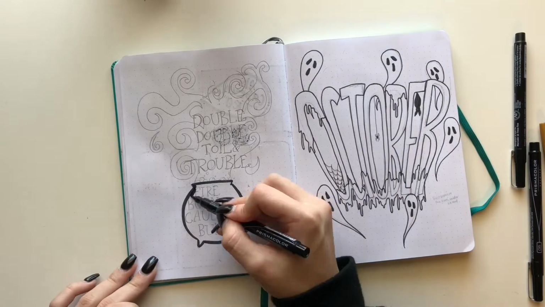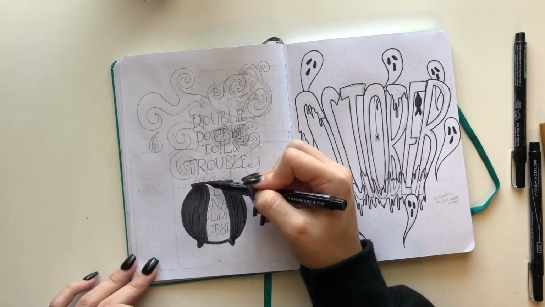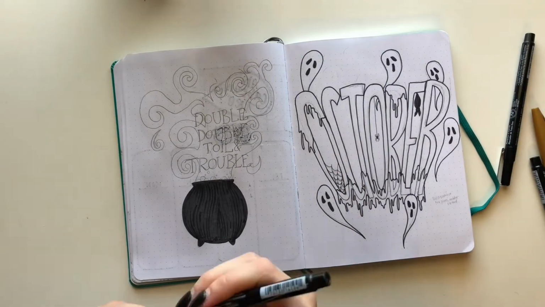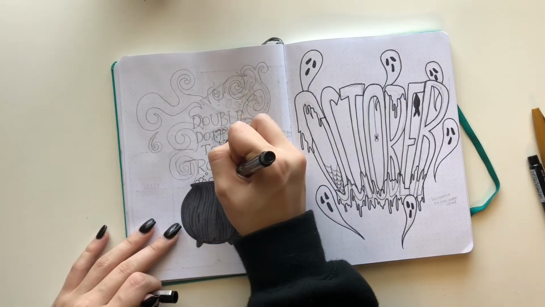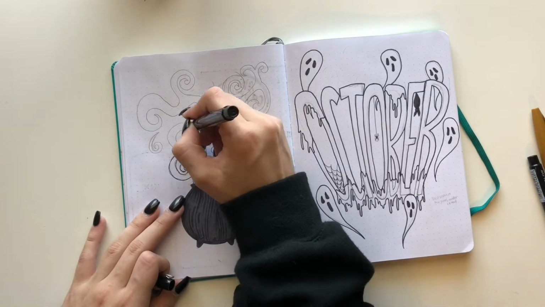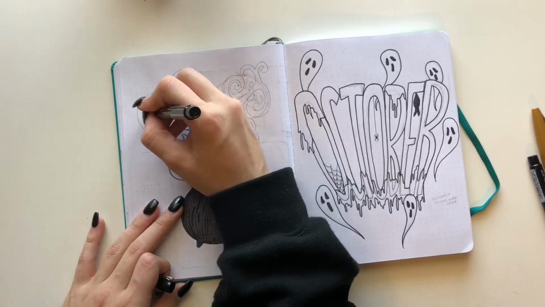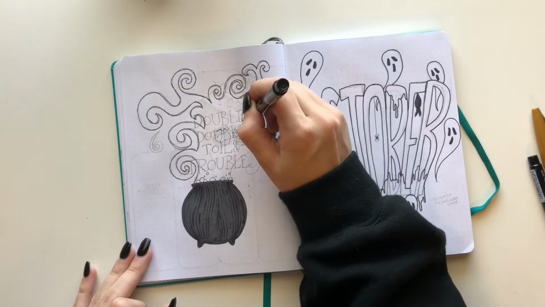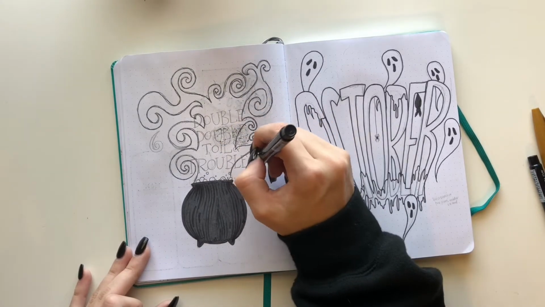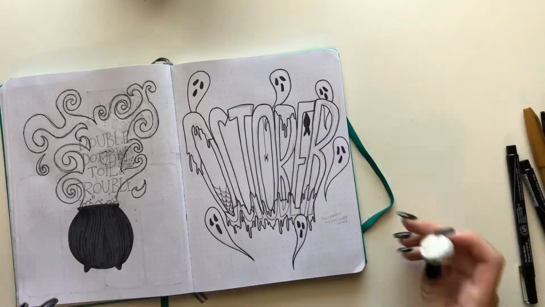And on the other side of the page is where I did my quote. And for this quote, I did "double double, toil and trouble, fire burn and cauldron bubble," which is from Shakespeare's Macbeth. And for this, I literally did a cauldron with a bunch of loopy things that are supposed to symbolize the smoke and stuff coming from the cauldron, magic if you will. And then of course I have a couple bubbles right at the edge of the cauldron.